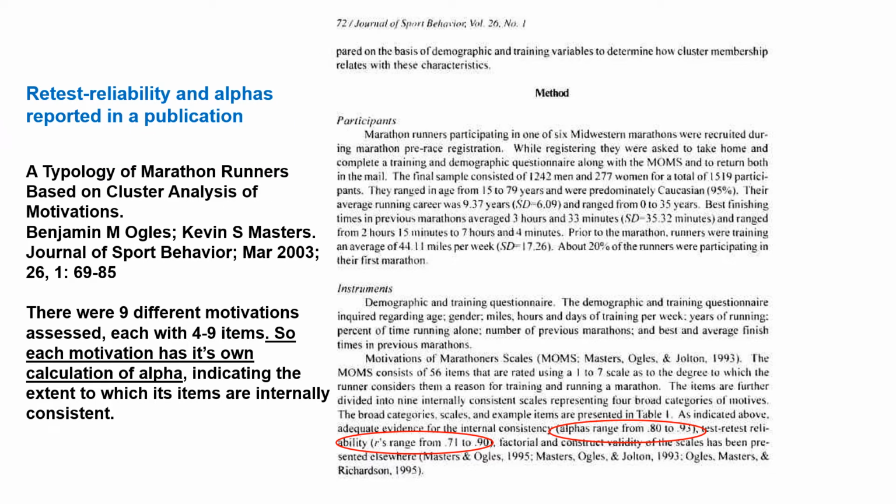Looking at an example of this, a typology of marathon runners based on cluster analysis of motivations. 9 different motivations were assessed, each with 4 to 9 items. So each motivation had its own calculation of Cronbach's alpha, indicating the extent to which the items were internally consistent. And you can see here the internal consistency on these scales ranges from 0.8 to 0.93.